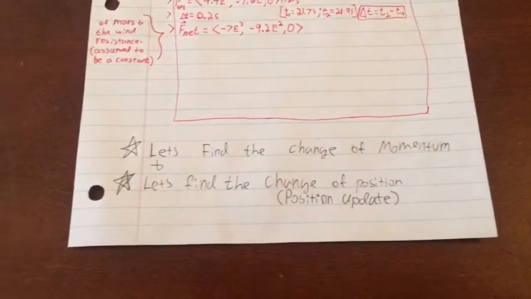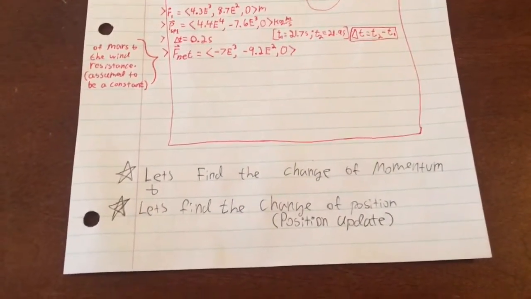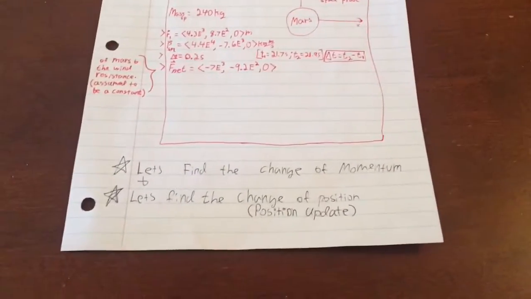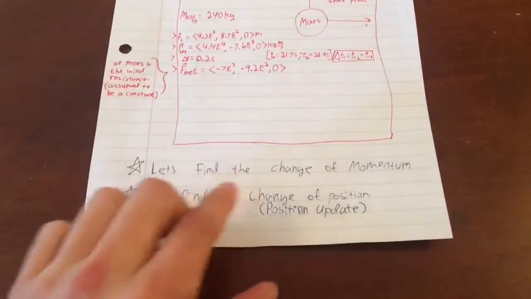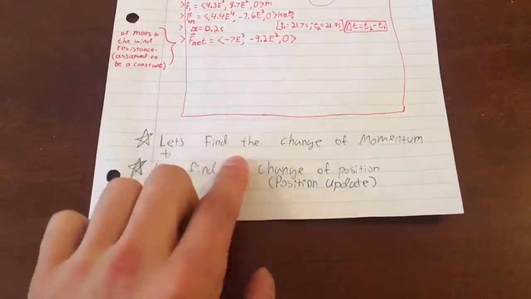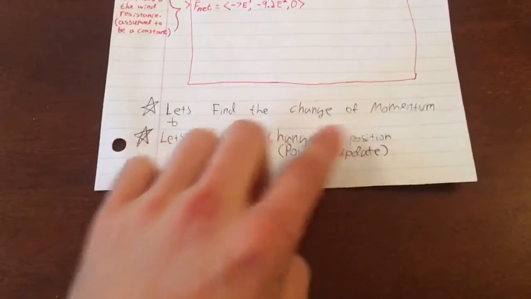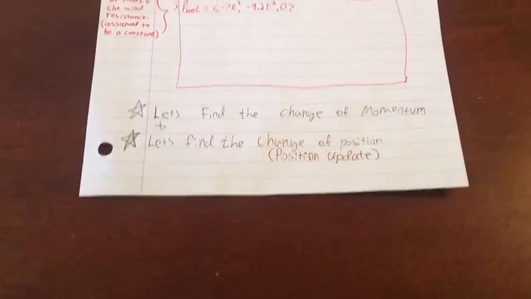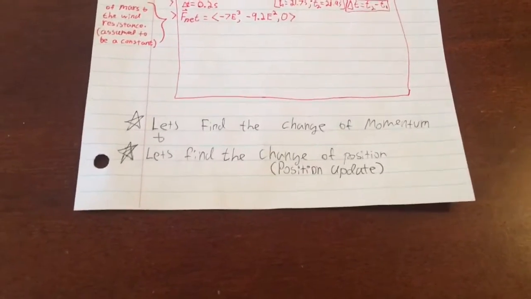So here, let's find the change of momentum. Let's find the change of position. Be advised that for educational purposes, I'm going to go beyond the necessary steps to find the change of momentum and to find the change of position in this problem. So please bear with me.